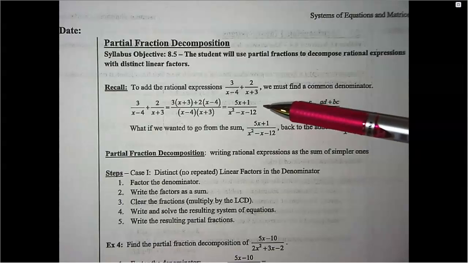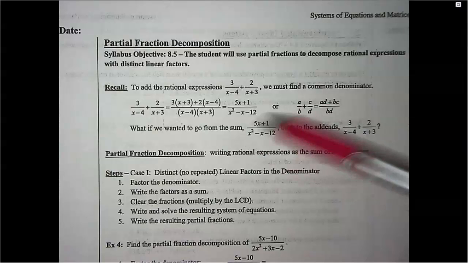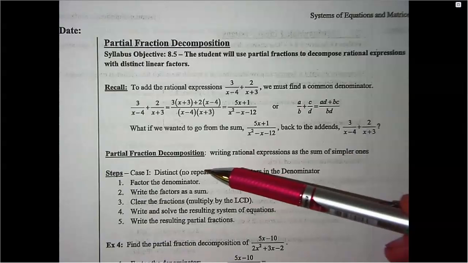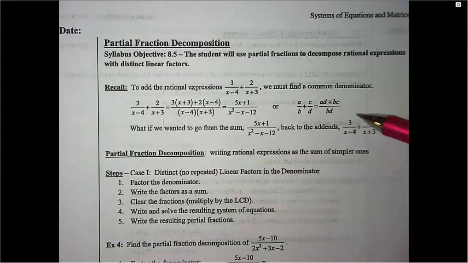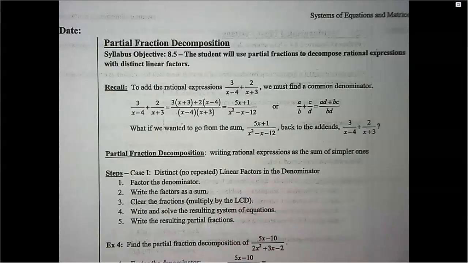So what we're going to do today is take a fraction that's complicated, and break it apart, which is what decomposition means, into two simpler parts. So here are the 5 steps. We're going to go over those 5 steps as we go through example number 4.